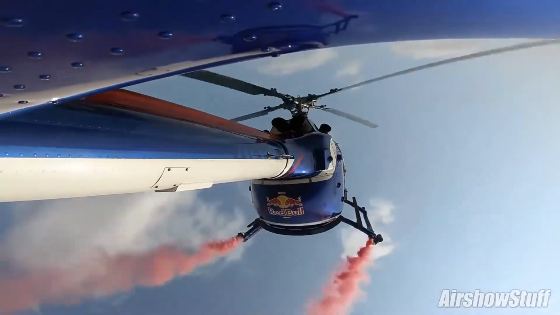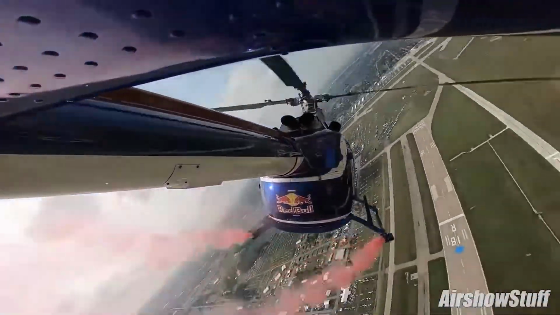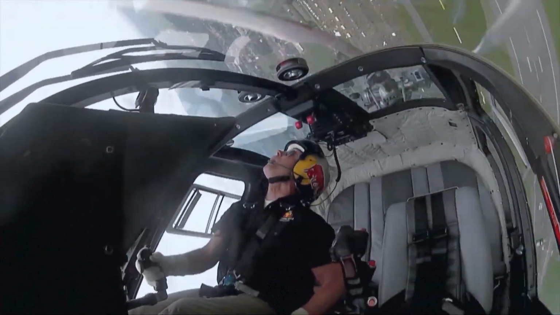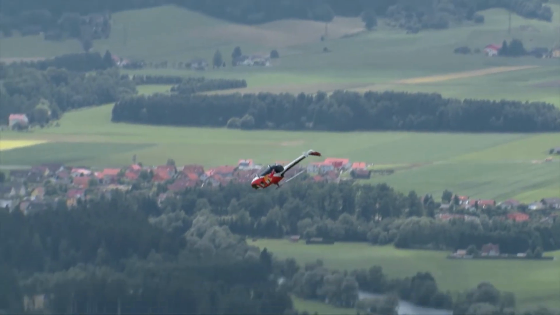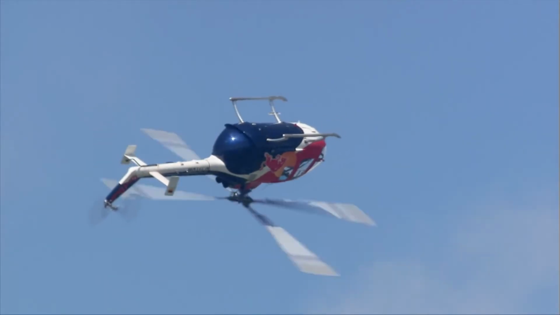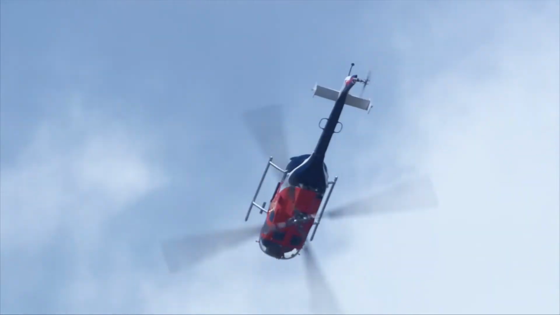The rigid attachment of the blades means that the aerodynamic forces are transmitted directly to the rotor hub and blades, requiring them to be extremely strong and durable. The lack of flapping and lead lag movement can result in a rougher ride in turbulence, as the blades cannot absorb these forces as effectively as in other systems.